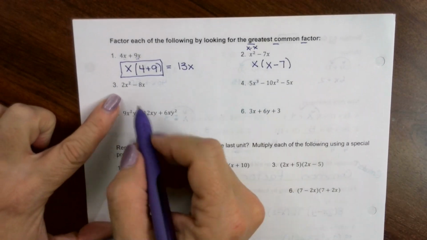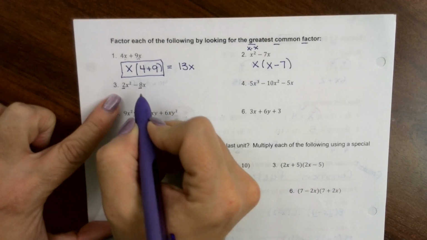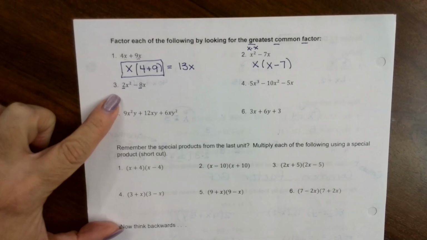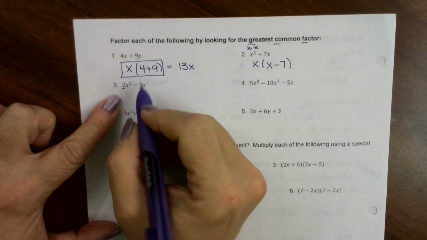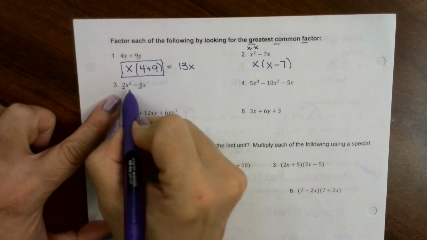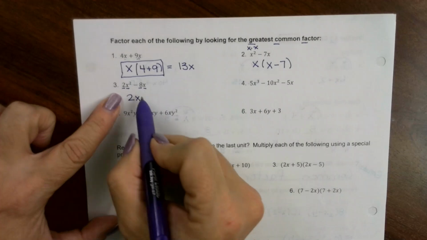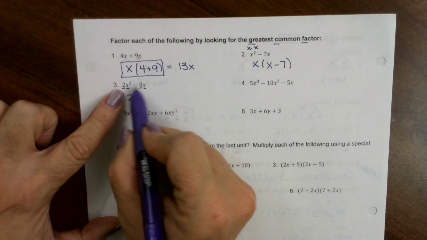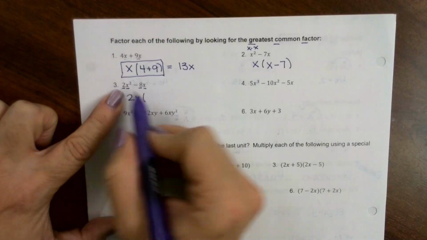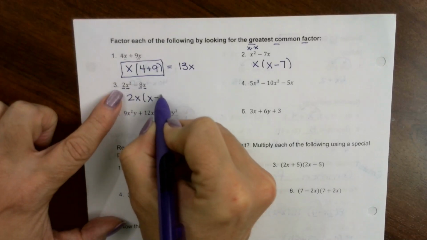Now when I look at number 3, the first thing I'm going to do is look at the coefficient, and I have a 2, and I also have an 8. So I'm going to pull out a 2. I have x's in both terms, so I'm also going to pull out an x. So this is an example of when I'm going to pull out a number and a variable. And what I have left is an x minus 4.